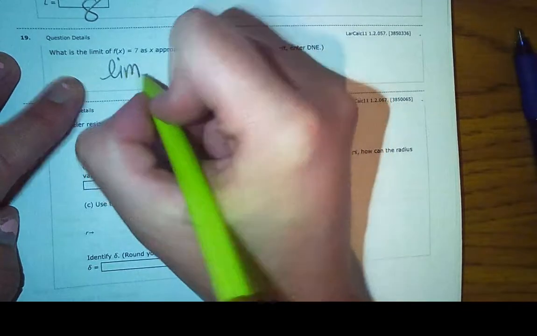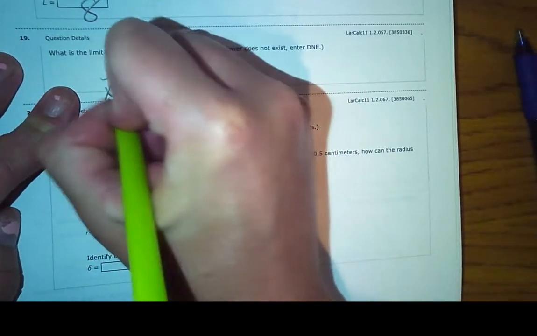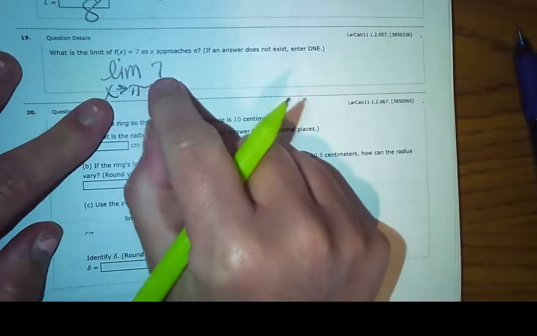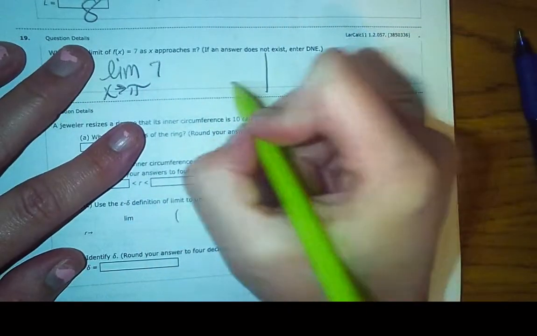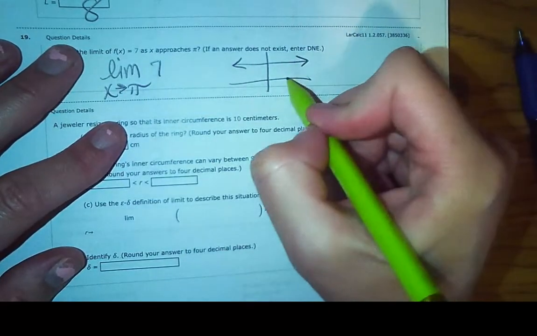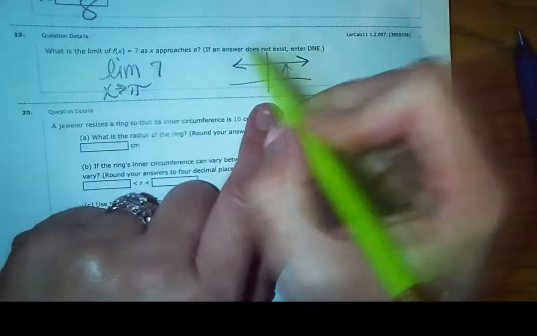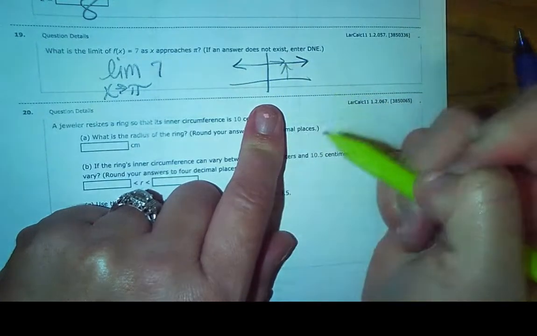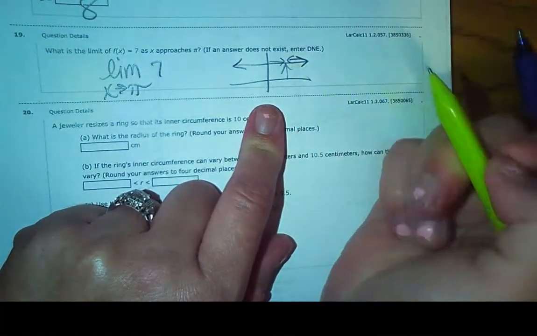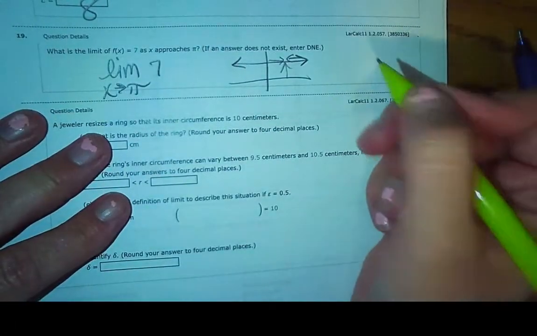Look at this one. What is the limit of 7 as x approaches pi? Holy cow. So if I graph 7, what does that mean? That means he's a horizontal line that slices through the y-axis at 7. And then pi is 3.14-ish. So what y value am I creeping up to from the left? I'm creeping up to 7. What y value am I creeping up to from the right? 7. So does 7 equal 7? Absolutely. So what's your limit? Your limit is 7.